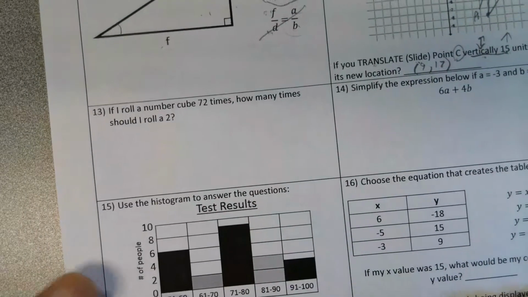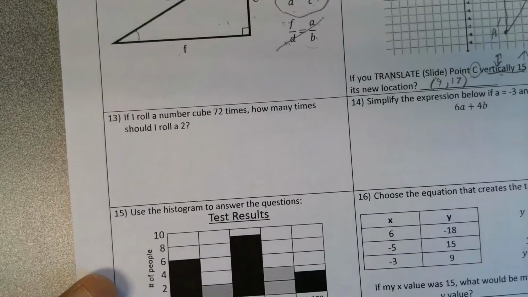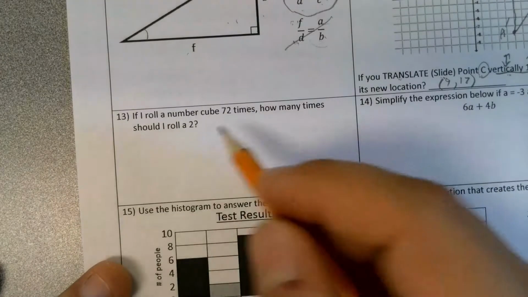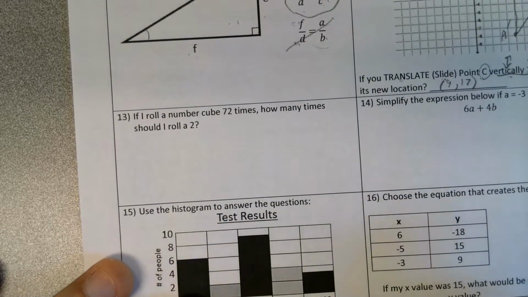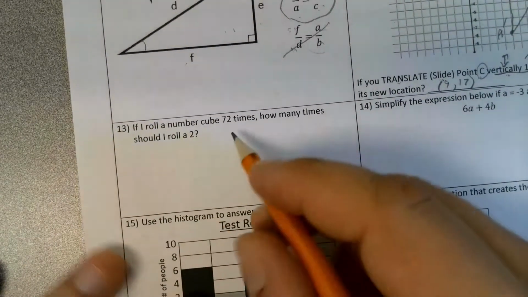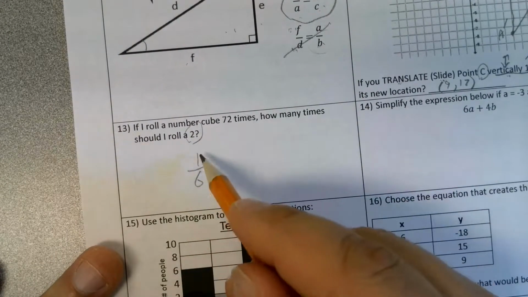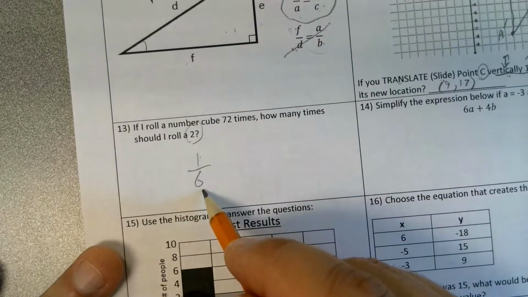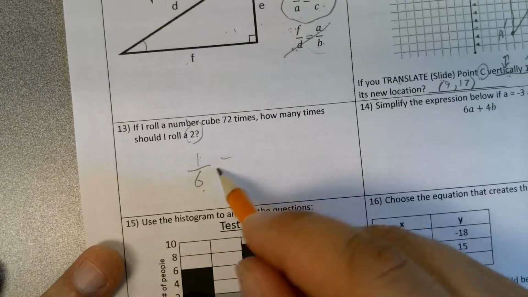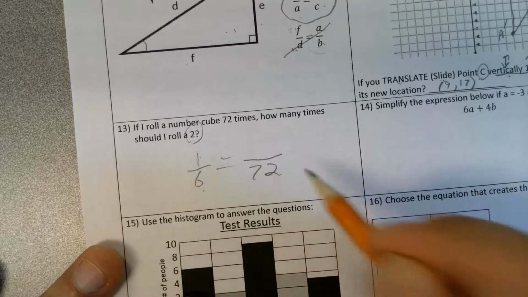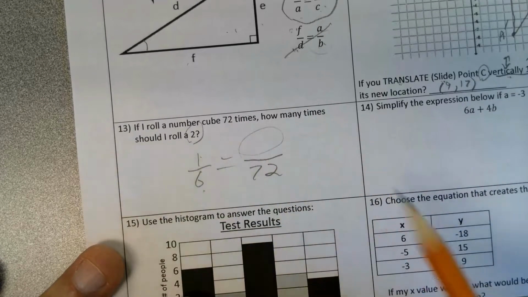All right, moving on. If I roll a number cube 72 times, how many times should I roll a 2? So this is going to be probability. This is called theoretical probability. So rolling a 2 is going to be a 1 in 6 chance. There's 1 2 out of 6 possibilities on a number cube. And if I roll 72 times, how many should I roll for a 2?